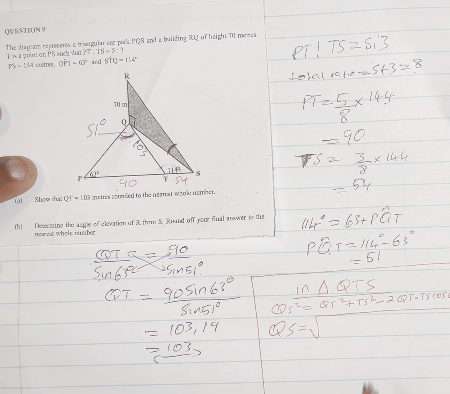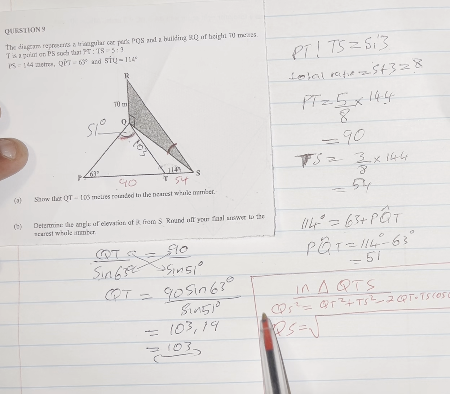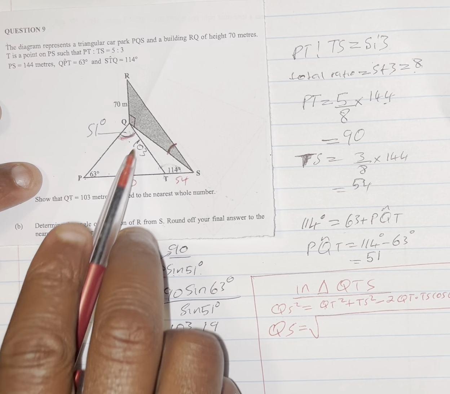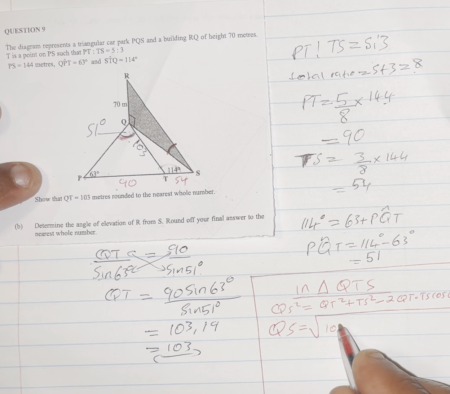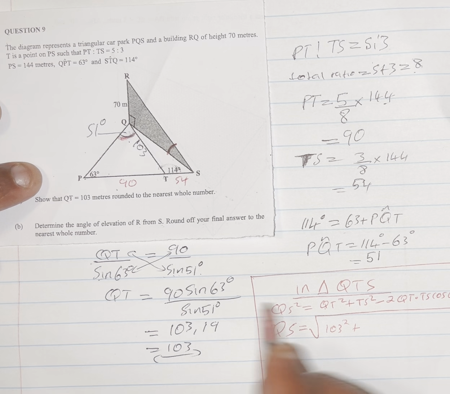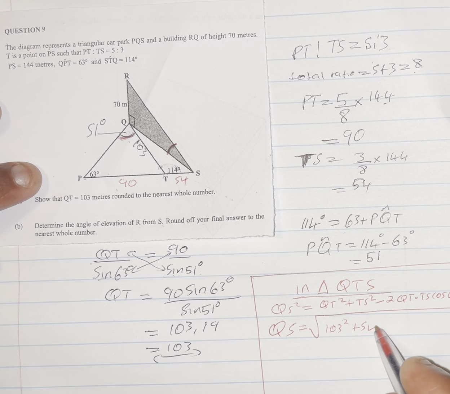Okay, so now let's substitute, and then I apply the square root to both sides. That's why I remain with QS equals the square root of QT is 103 squared plus TS is 54 squared minus 2 times 103 times 54 cos angle 114 degrees.